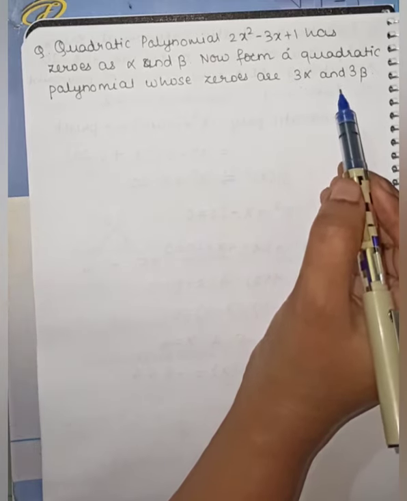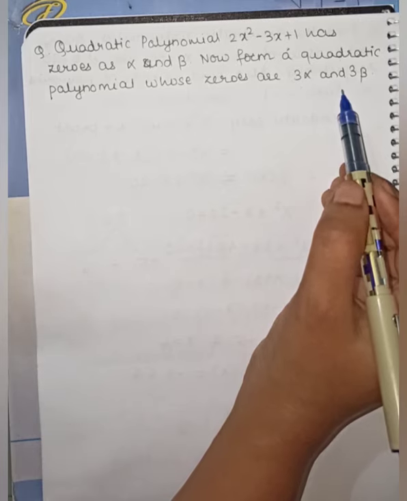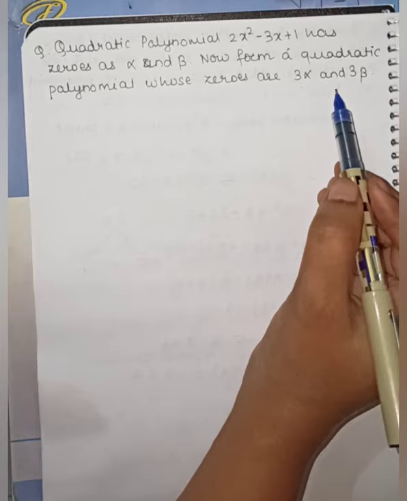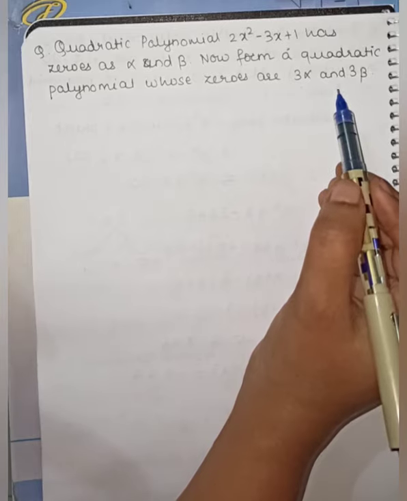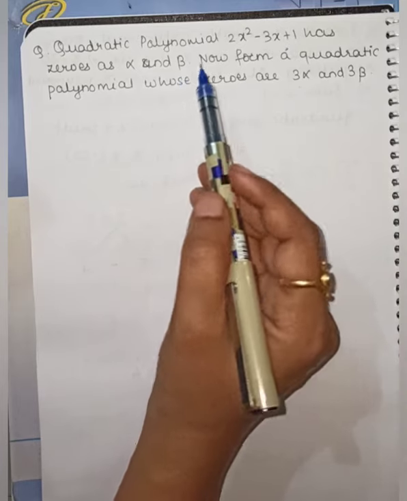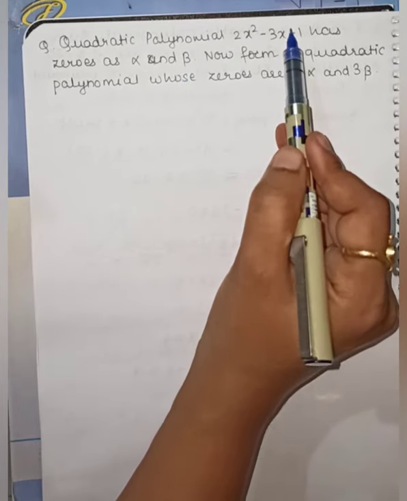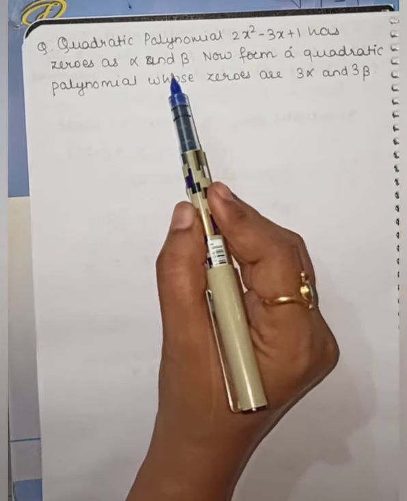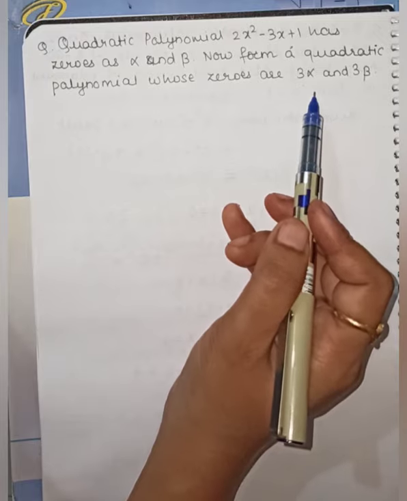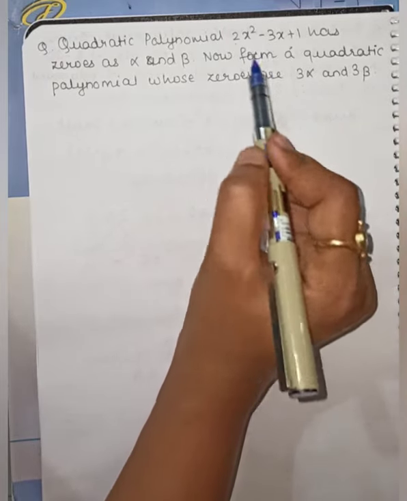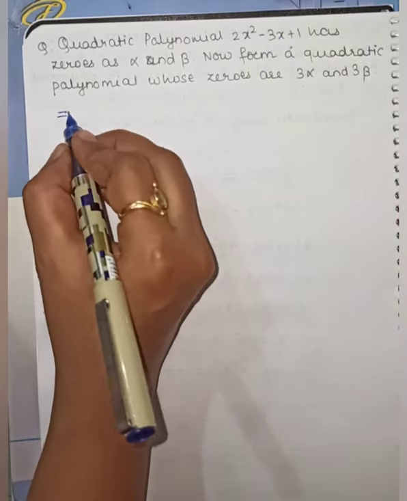So if I have to frame that quadratic equation, I should be knowing the value of alpha plus beta and also alpha beta. Now how will I get that value? As they have said, this is the quadratic polynomial whose roots are alpha and beta. So if I solve this quadratic polynomial and obtain the roots, definitely I will be getting the values of alpha and beta. And now those values you can make use for framing the another quadratic polynomial. So the first part of the question would be finding the roots of this given polynomial.